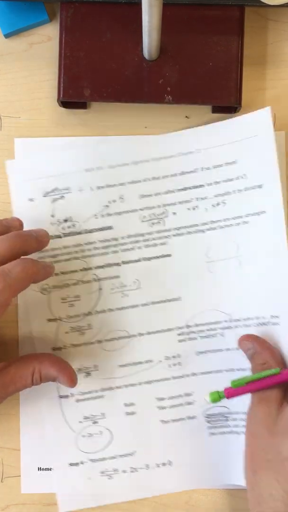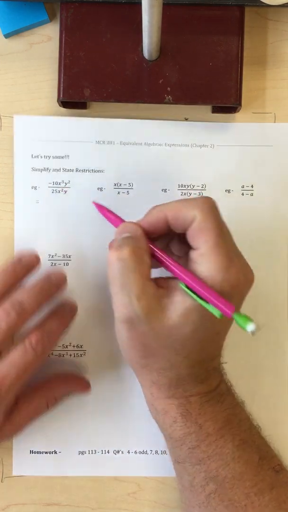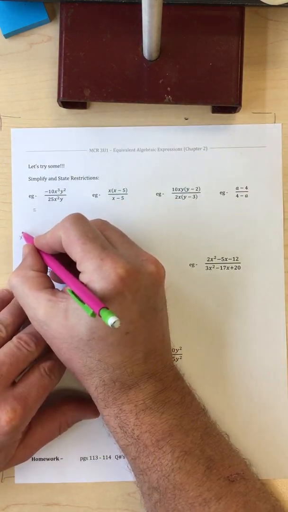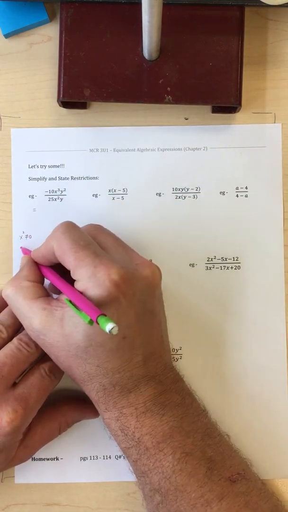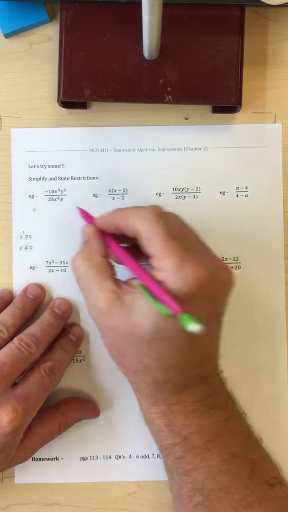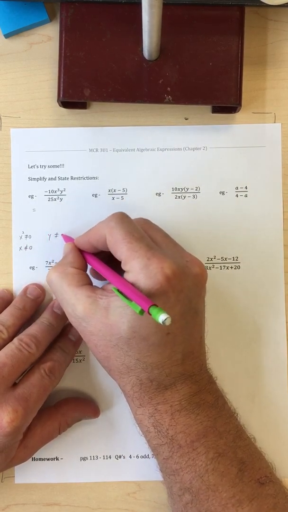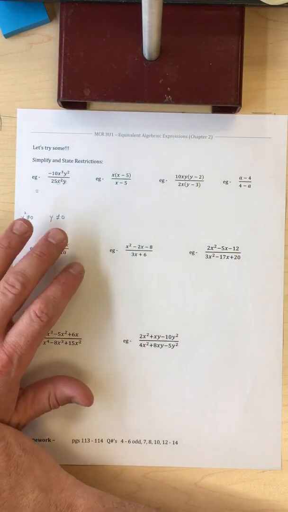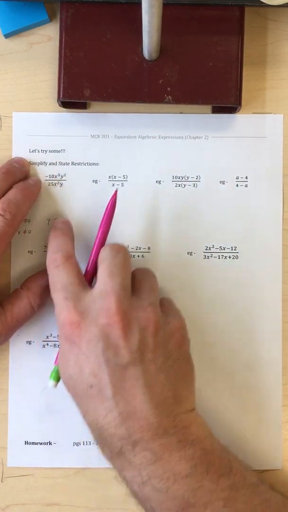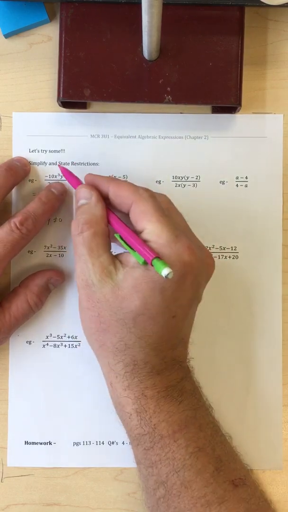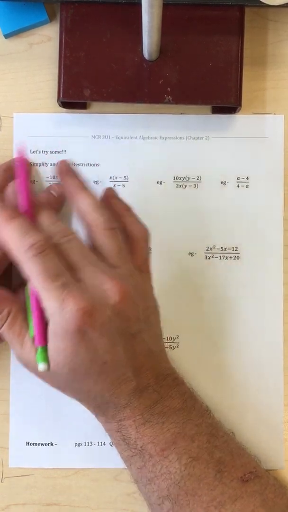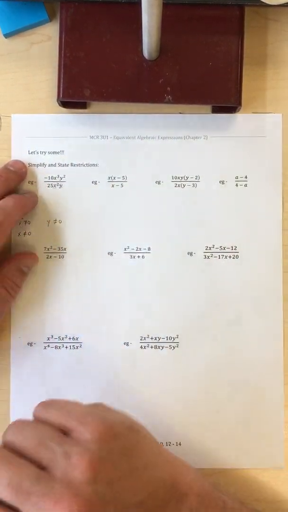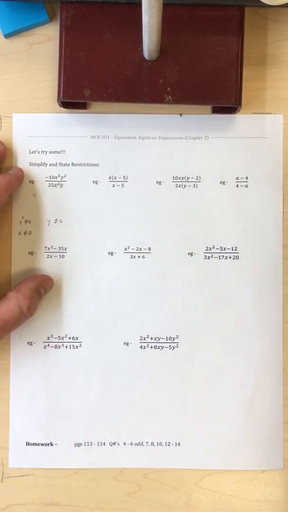determine the restrictions. So, in this case, my x squared cannot equal 0, or x cannot equal 0. My y cannot equal 0. So all of these in the denominator cannot equal 0. You can't have a 0 there. You can have zeros in the numerator. I don't care about that. That's a coincidence. It's really about what's in the denominator. So that's our second step.